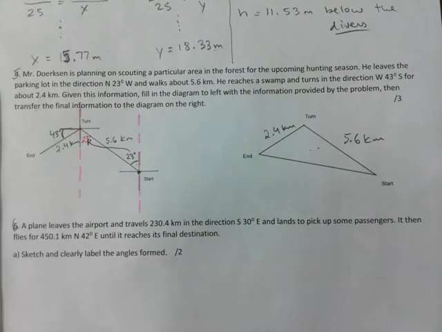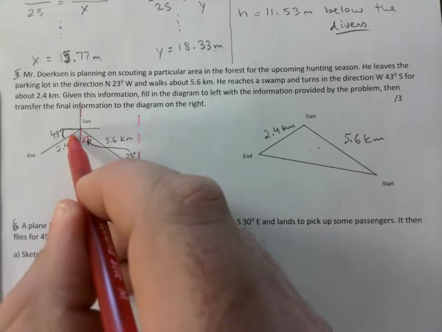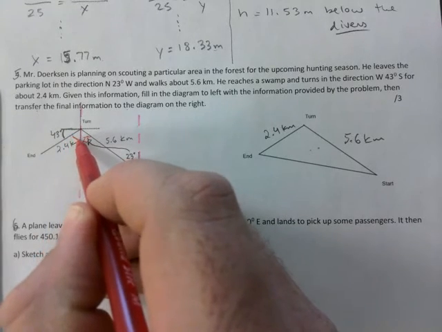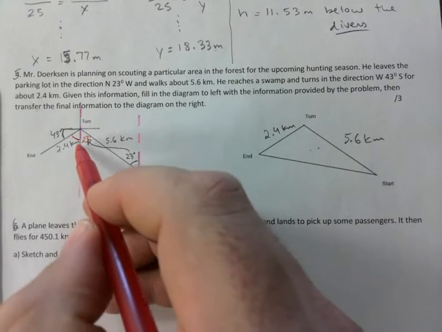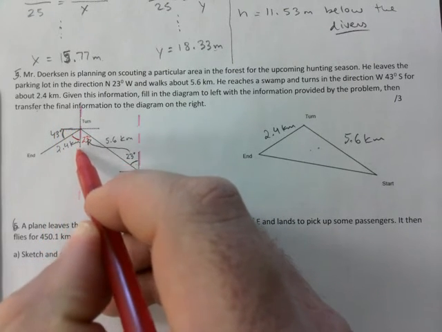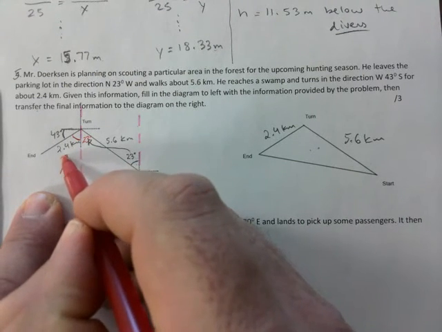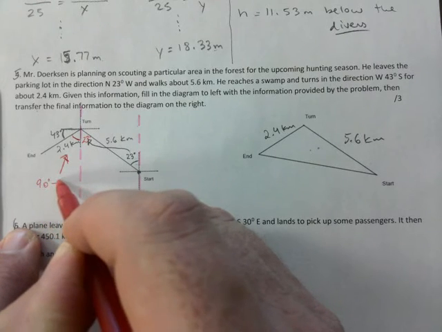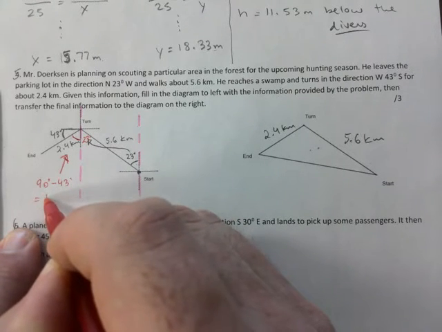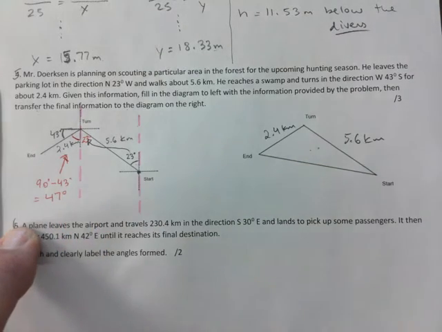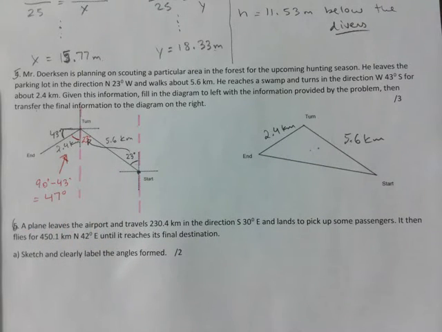And I still need this piece right here. How would I find that? What angle is formed right here in this corner? There's a 90 there. So to get that piece in there, I'm going to go 90 minus 43, which is 47. So the compass rose follows you wherever you go, but north and south is parallel wherever you go from the starting point. So you can use that to your advantage.